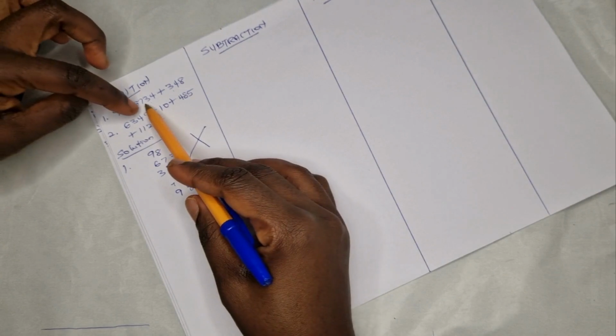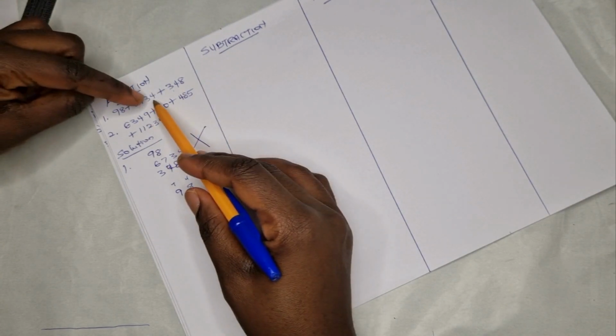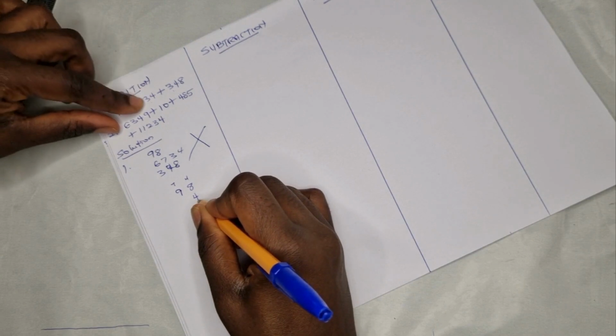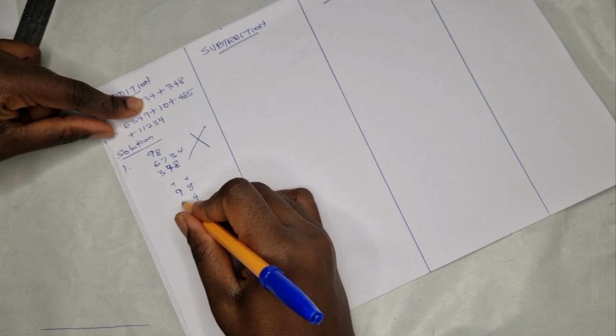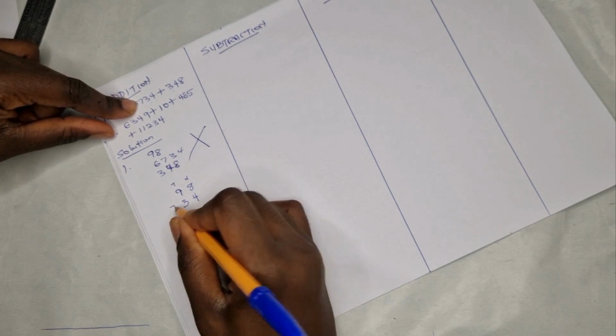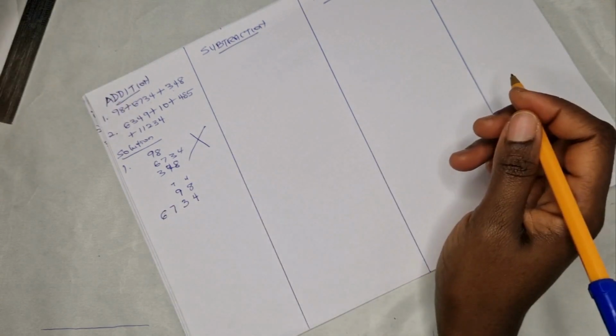So when you want to place the next number, you look for the unit. What is the unit on this number? The unit is 4. So the unit must be under the unit. The tens must be under the tens. That means the 3 must be under 9. Then the next number can follow, and then the next number can follow.